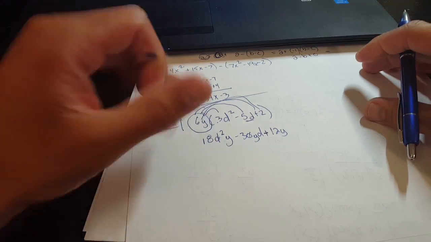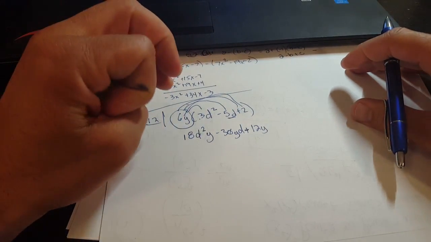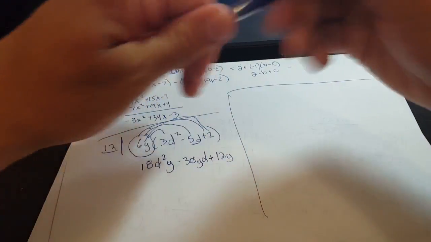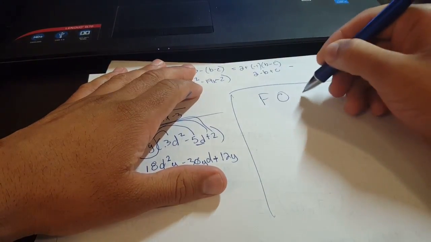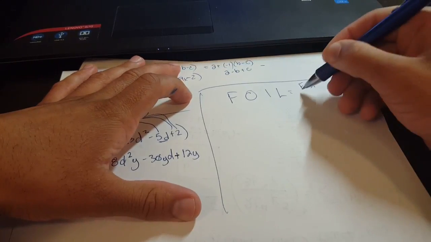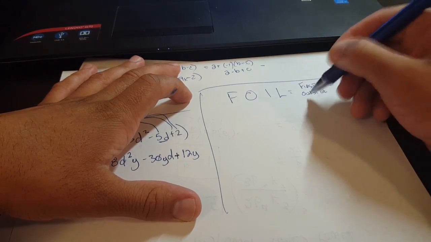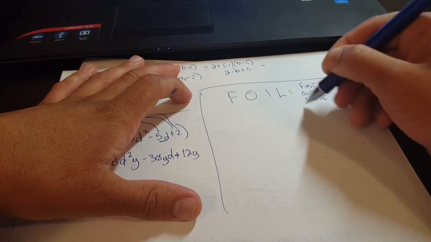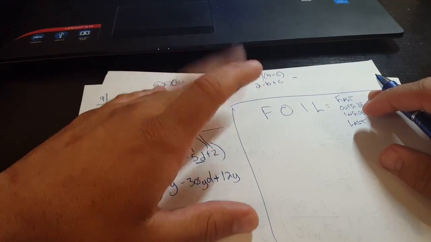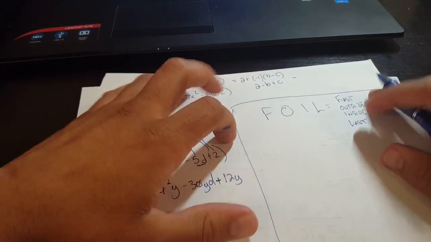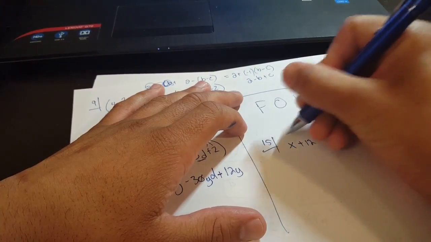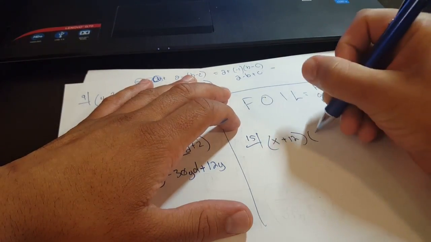The rest of these, the 16 is the same way. Okay, 13, 14, 15, and 17. I don't know if you've heard this term before. It's called FOIL, right? Which stands for first, outside, inside, last. You'll start to be able to do this in your head, but let's take a look at number 15 because the math is easy, right? We have x plus 12, x plus 12.